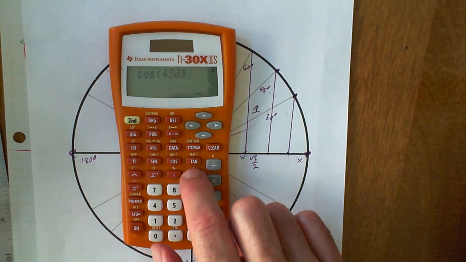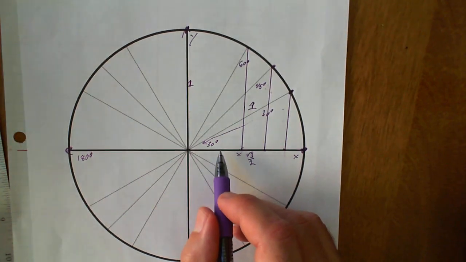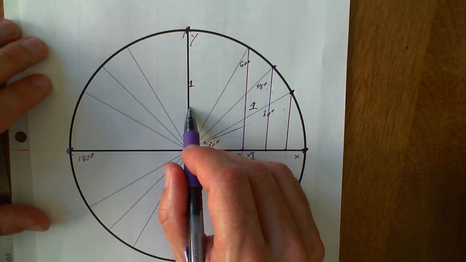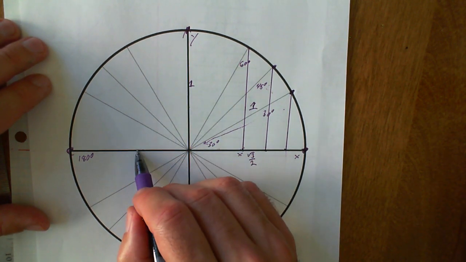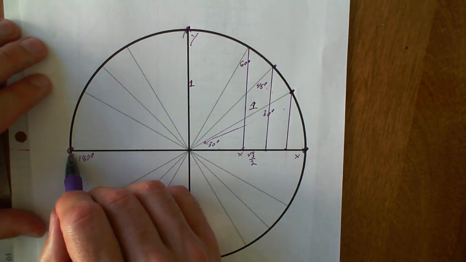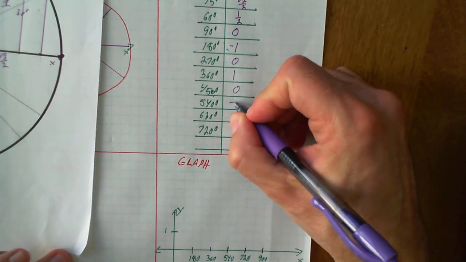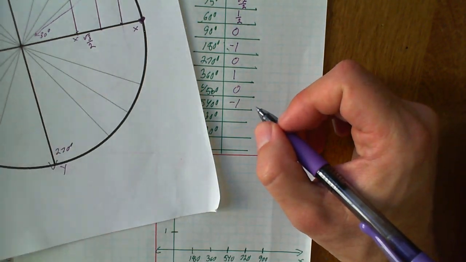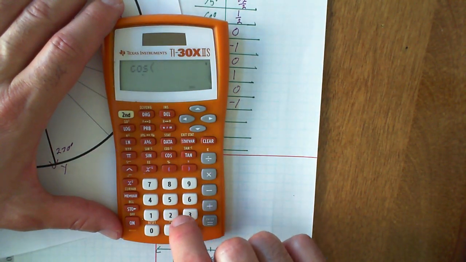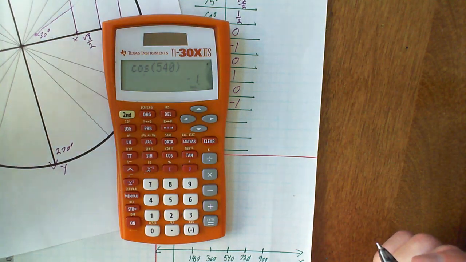Cosine of 450, what do I get? 0. Okay? And then I go, right, because that's 450. I go 360 plus another 90 is 450. Plus another 90 is 540 degrees. How far am I left and right to get to this point here? -1. And if you don't believe me, you can go ahead and hit cosine of 540. What do we get? We're at -1 again, okay?